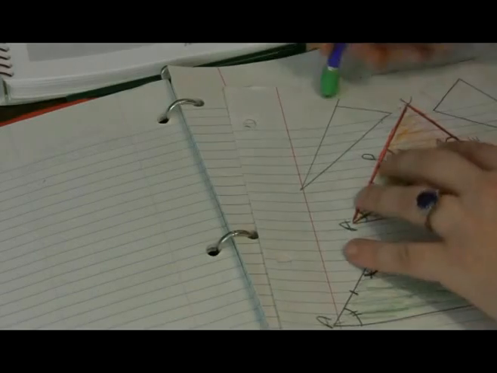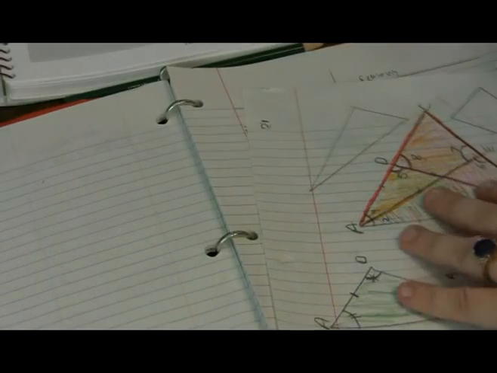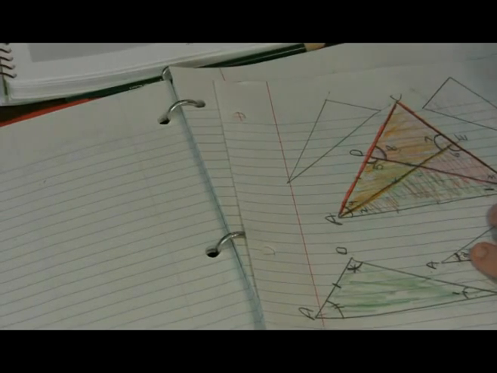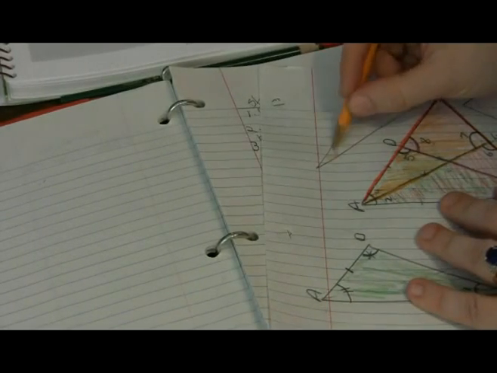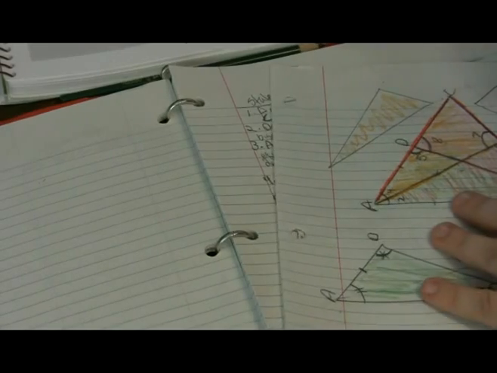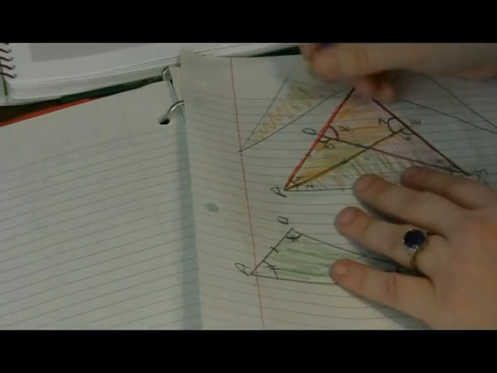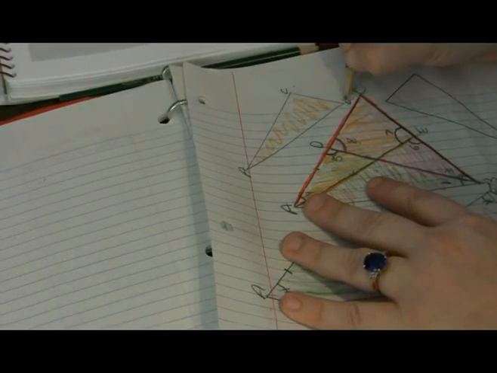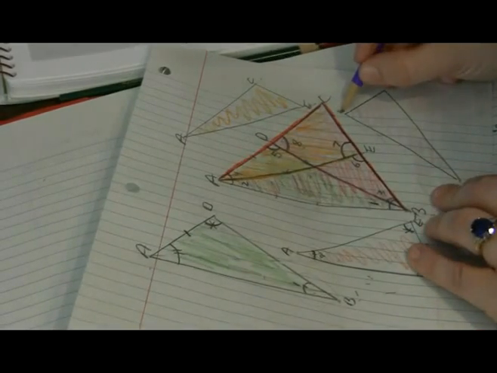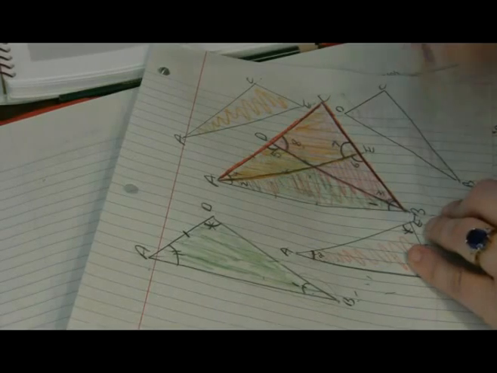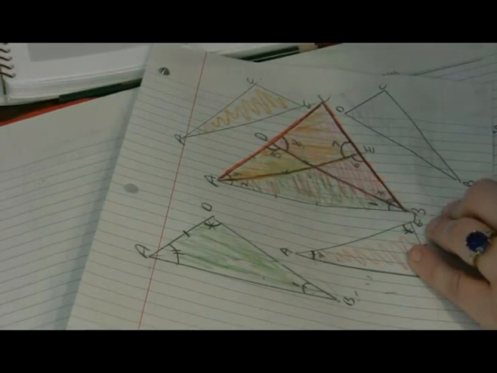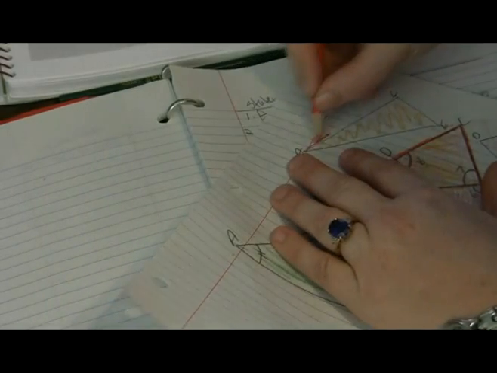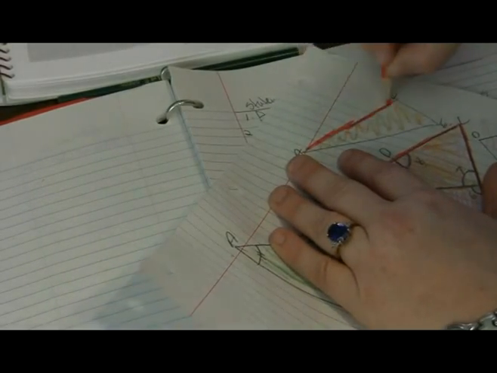Okay, so just bear with me. This one was my pink triangle from earlier. This was my orange triangle from earlier. This is A, C, E, and this is D, C, B. And remember, my ultimate goal is to prove that BC is equal to AC.